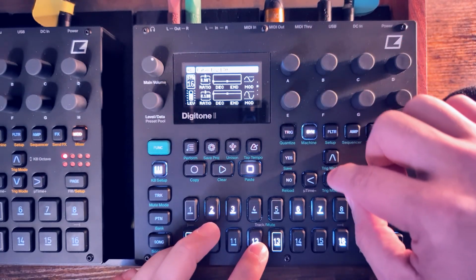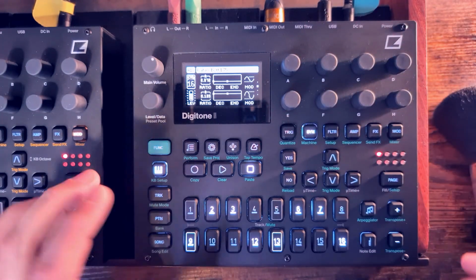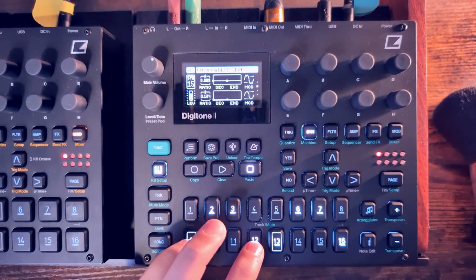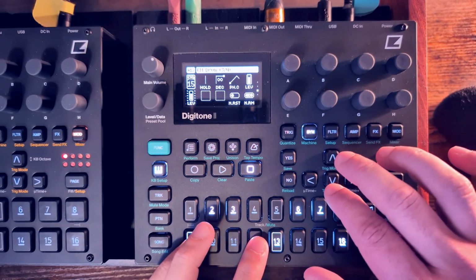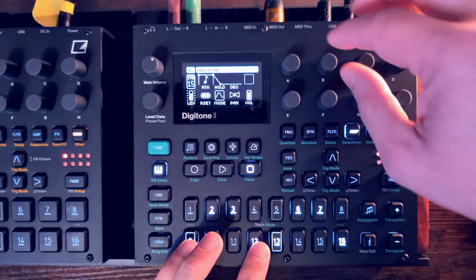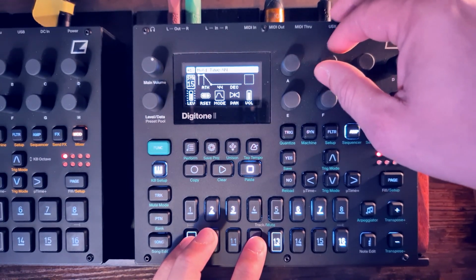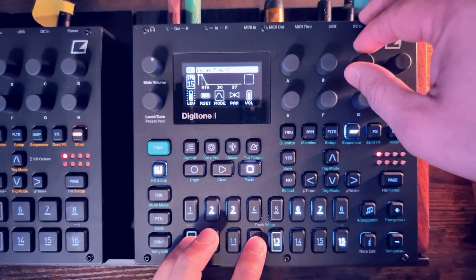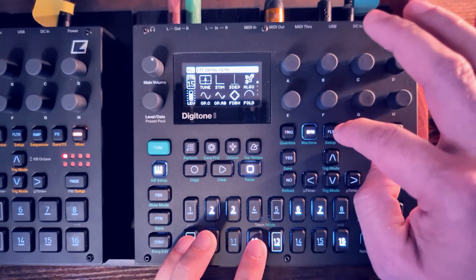So you can see it makes a very nice pad, even though I just destroyed it. This is a different one called Blue Signs. So you just want to have your amp envelope set up long enough, because if you have it short, then it's just going to be like a percussive thing. So make sure that, always, don't forget about this page.